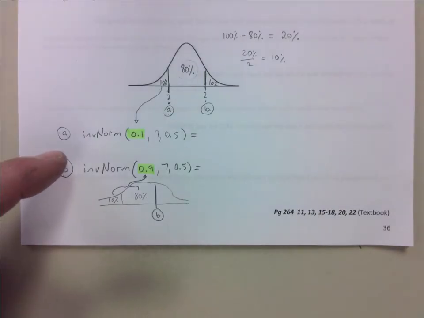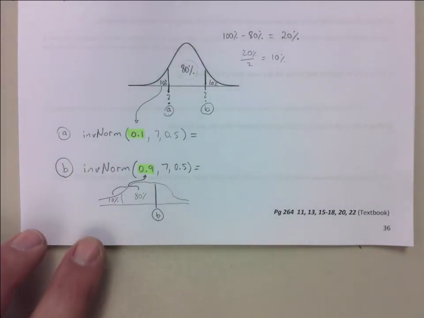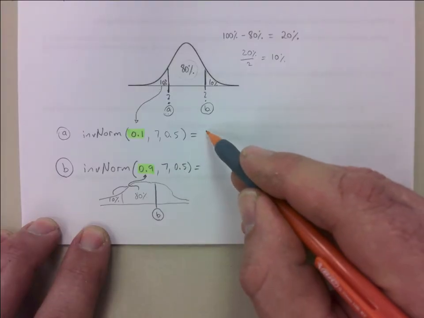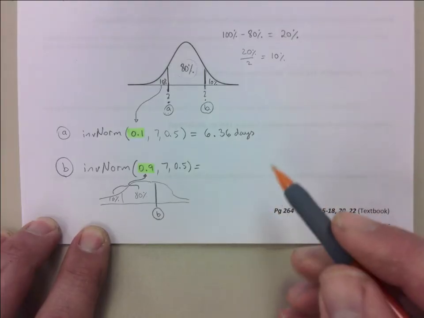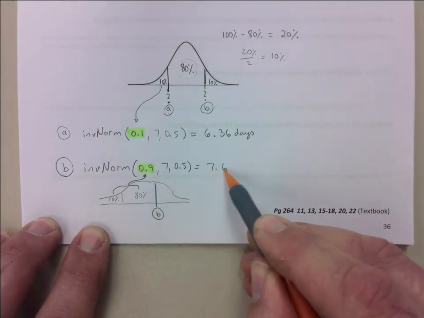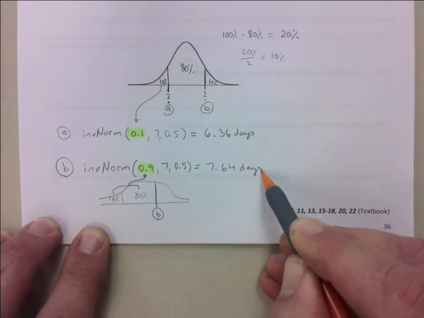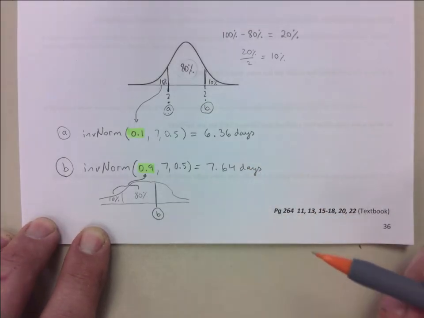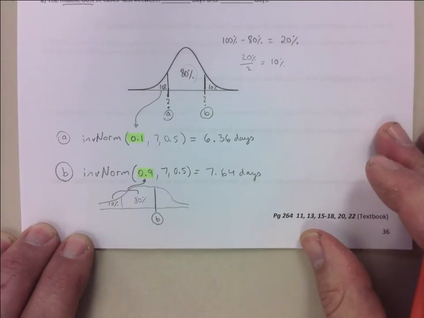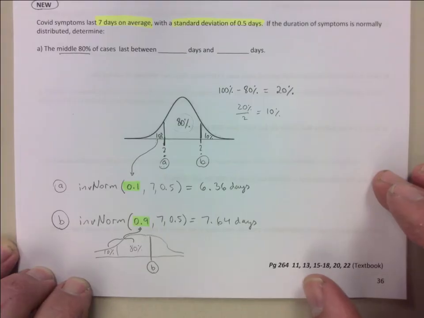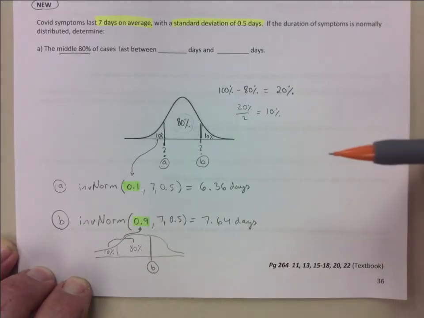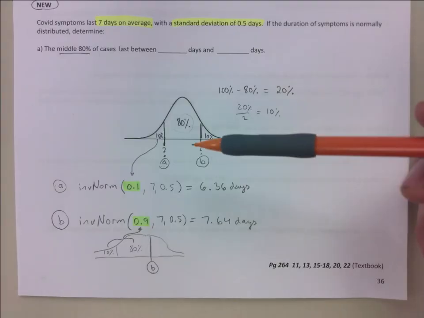You use inverse norm, right? By now you should know how to use it. And so you get 6.36 days and 7.64 days. And now we can go up to our fill in the blank and properly answer this question.